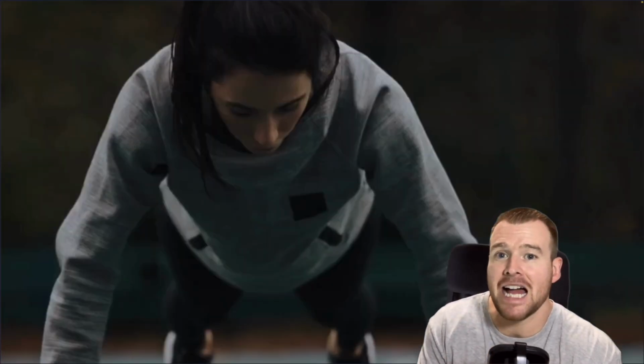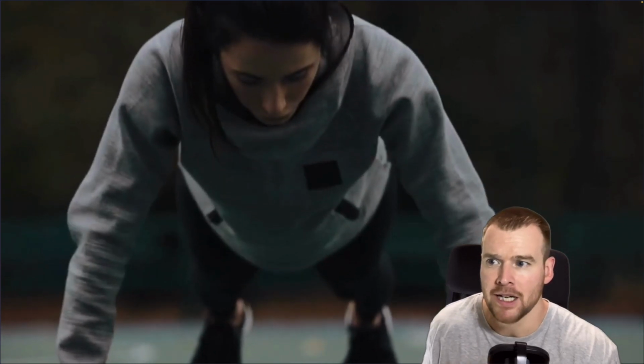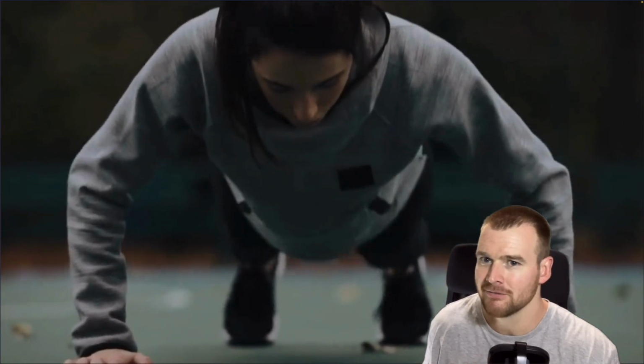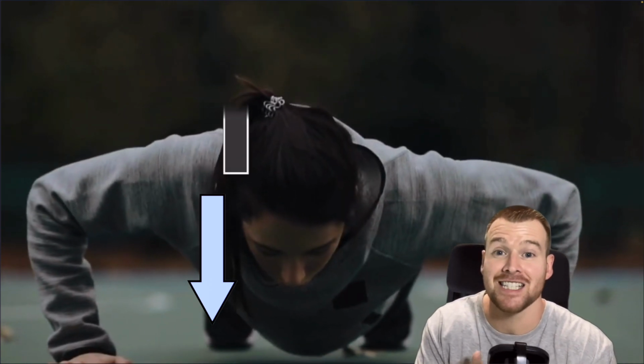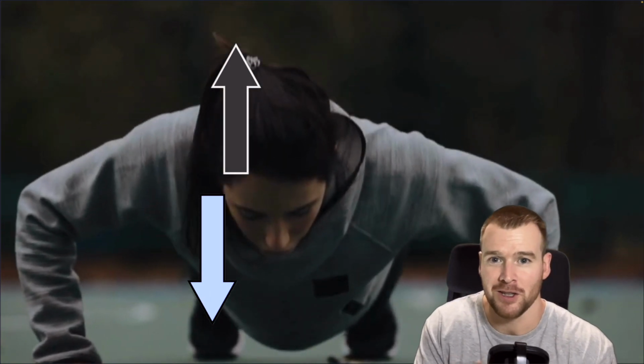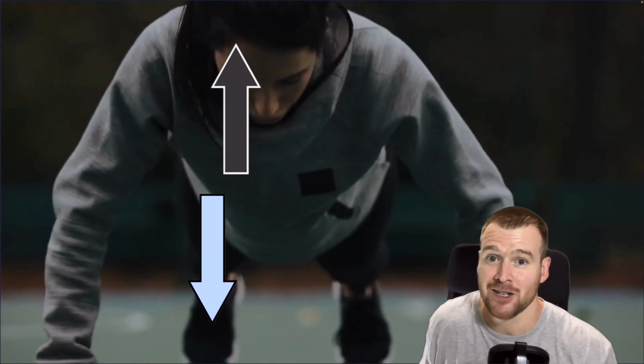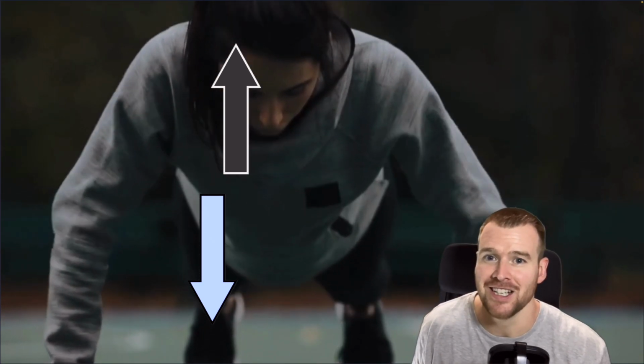Even something as simple as a push-up, where you push your body up. Do you actually push up? No, you push down. You push down on the ground, and the ground applies an equal and opposite force, pushing the person up. So Newton's third law is actually required for pretty much every situation to get moving.